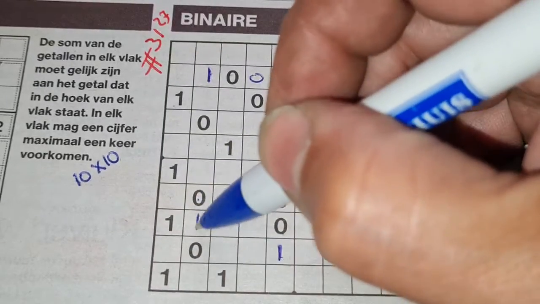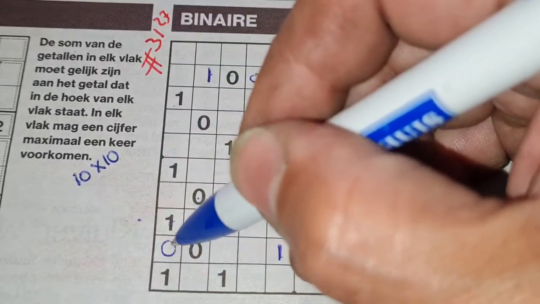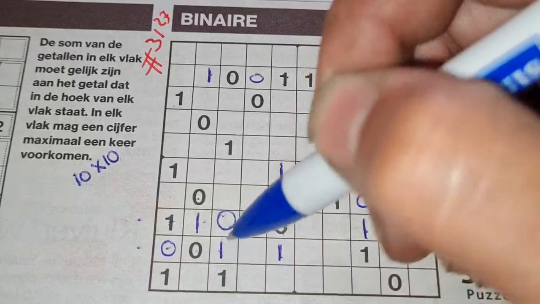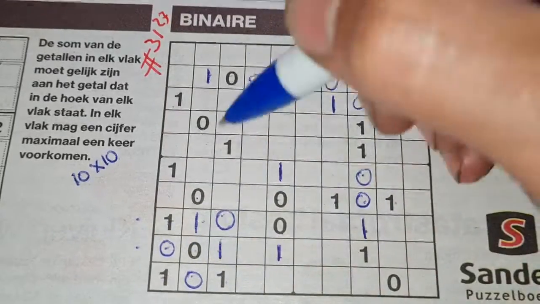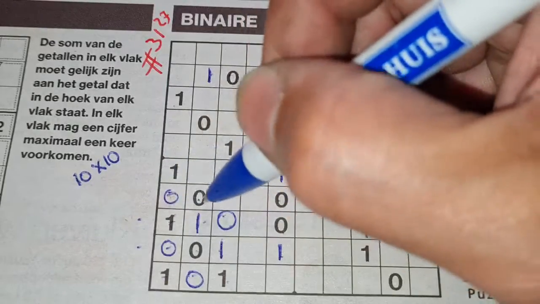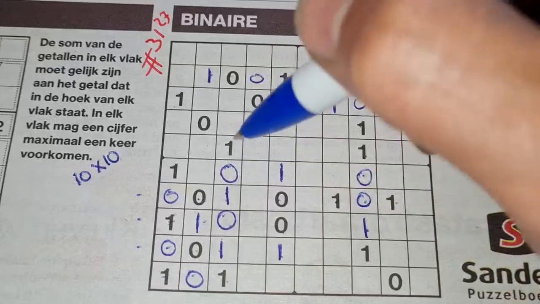Between two O's comes a 1, double 1, here no, there no. Between two ones comes an O, double O, here 1, there 1. Between two ones comes an O.